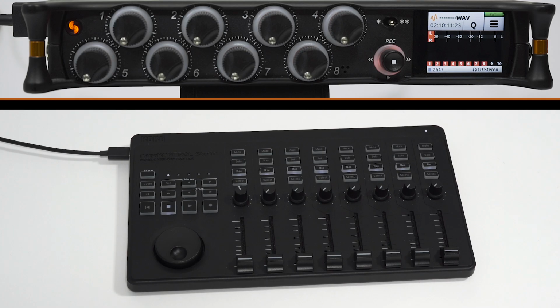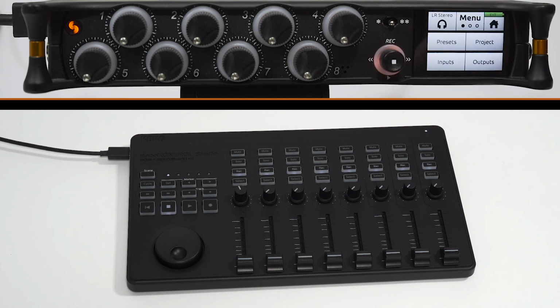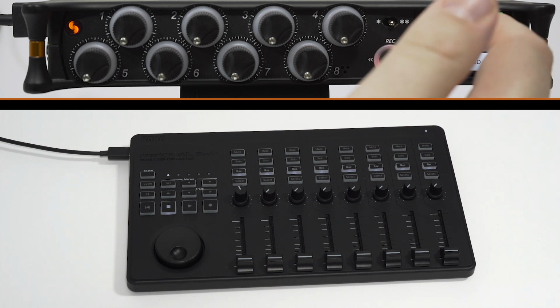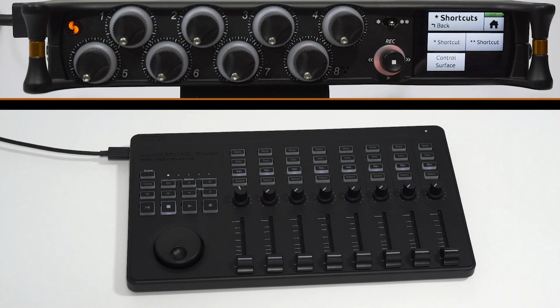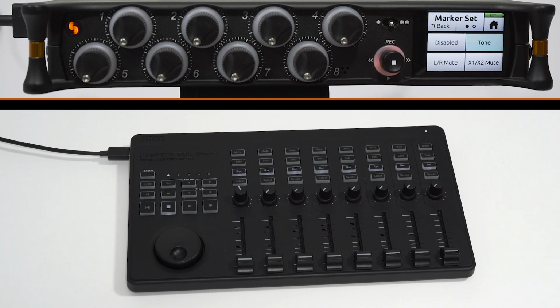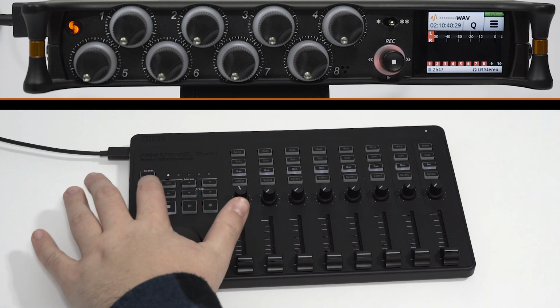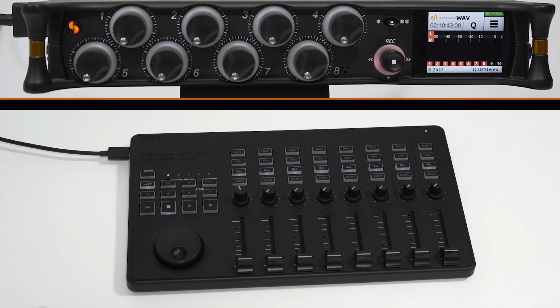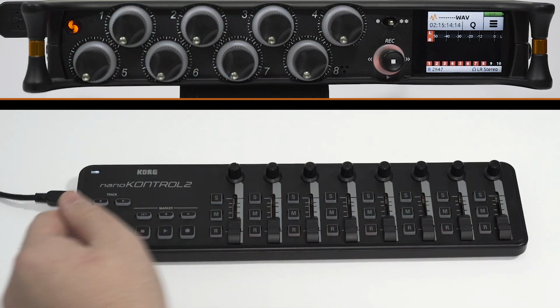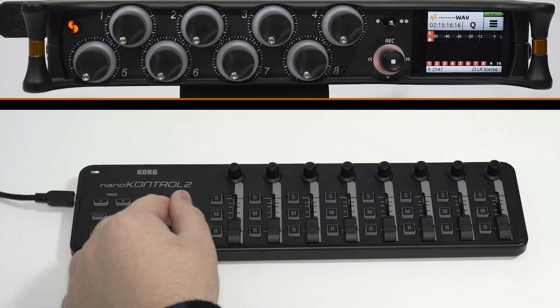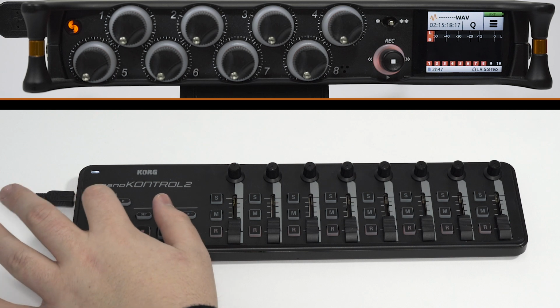The Control Surface submenu also allows us to create shortcuts by pressing multiple buttons on the controller. Go to Menu, Shortcuts, Control Surface, and choose your shortcut. For the nanoKONTROL Studio, press the cycle button to enter cycle mode. The shortcuts we have assigned are now active. On the nanoKONTROL2, hold the cycle button and the assigned button to activate the shortcut function.